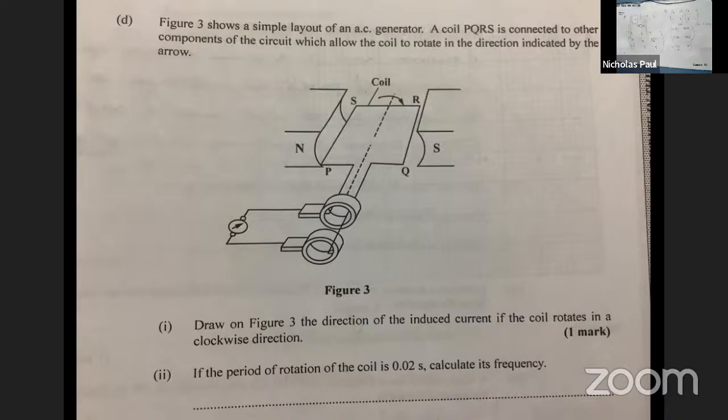So the generator has the galvanometer. Well, the important thing is that the generator does not have a supply. The generator does not have a supply. Okay? It doesn't have a supply. Because why? Exactly. The generator has to supply the current.